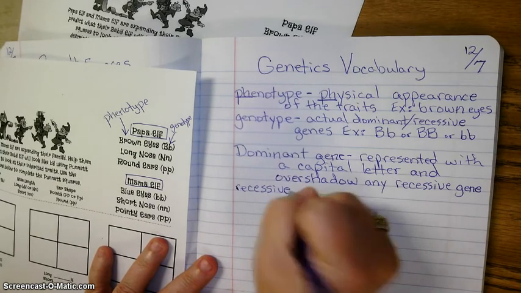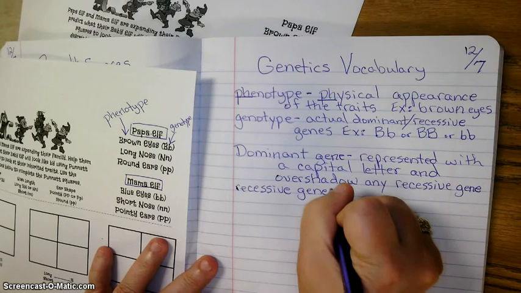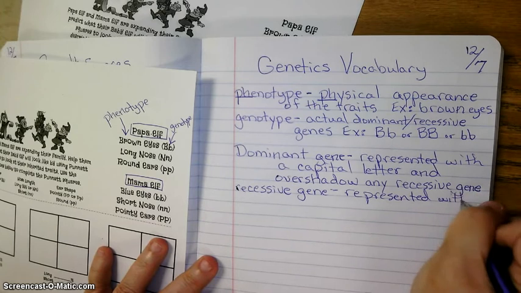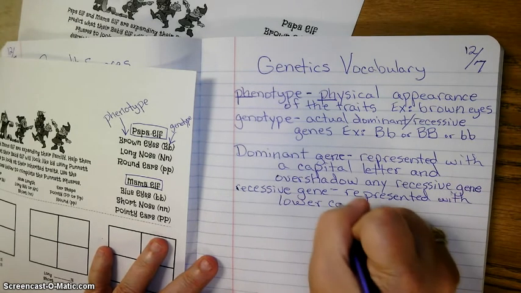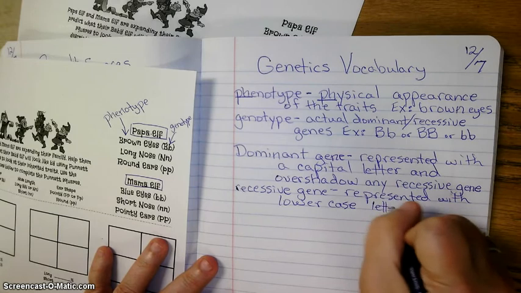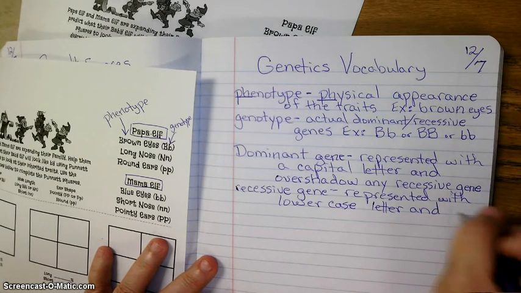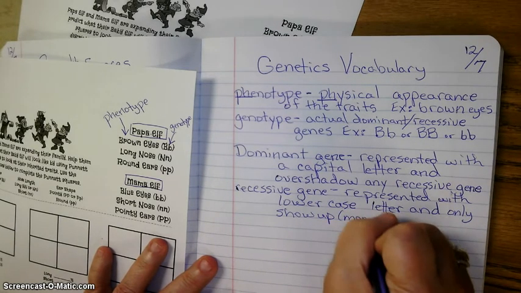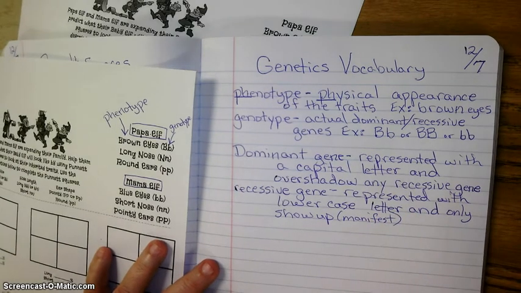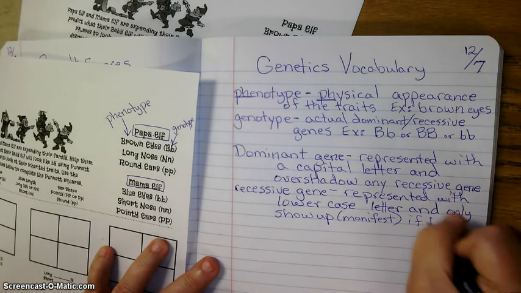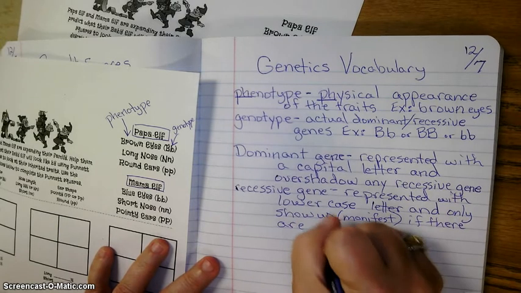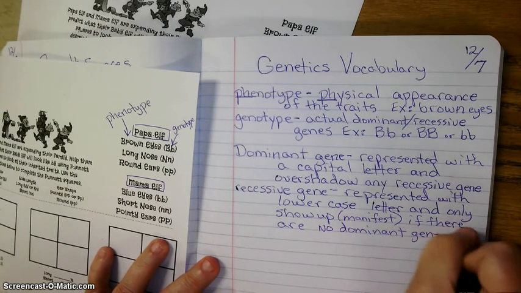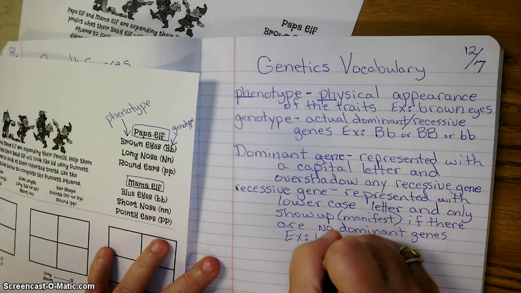Okay? Recessive genes are represented with a lowercase letter, or small letter, right? Lowercase. And they only show up or manifest themselves, right? Big word there, manifest. Only show up or manifest if there are no dominant traits or dominant genes. So an example would be little b, right?